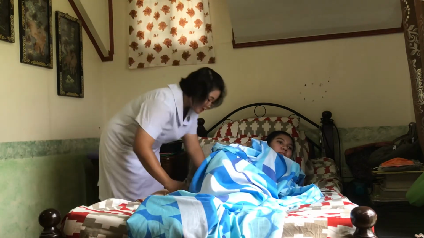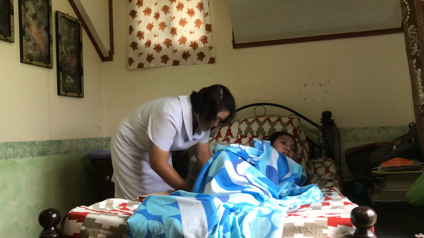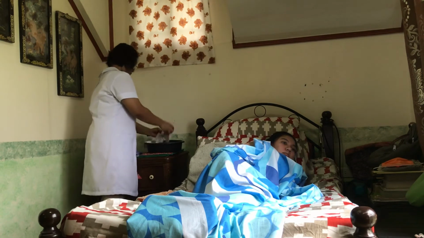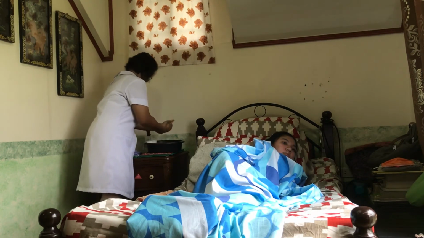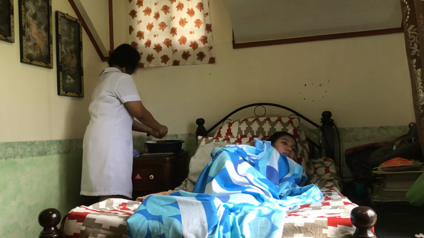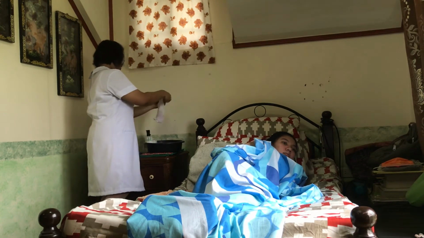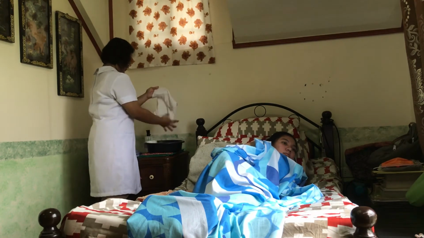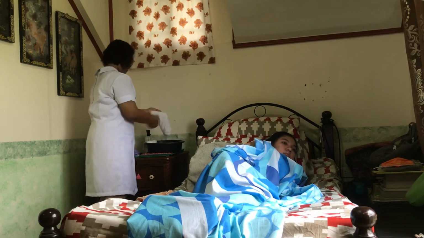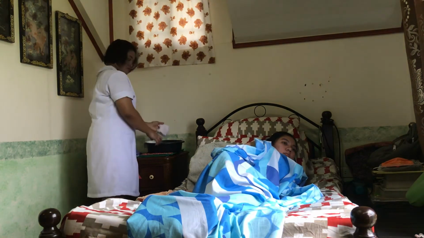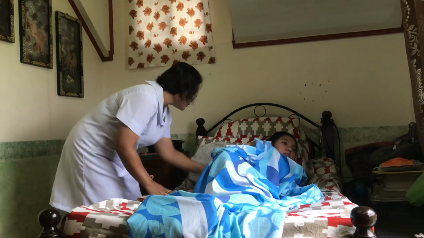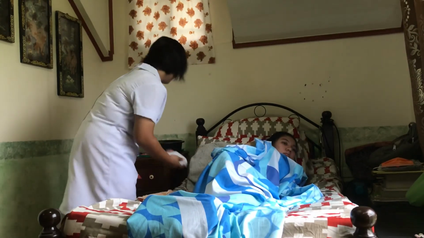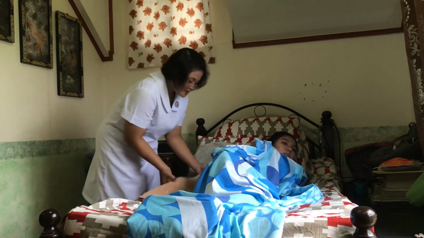Put a towel under her side to avoid the bed from getting wet. Using long strokes, then pat dry.